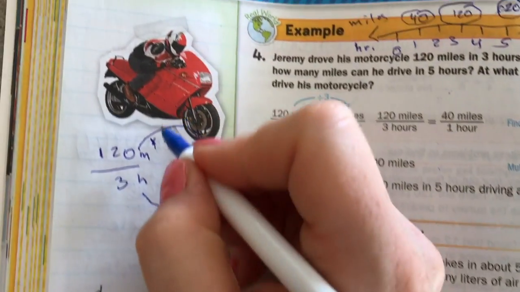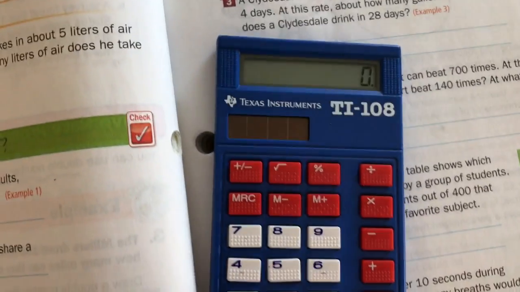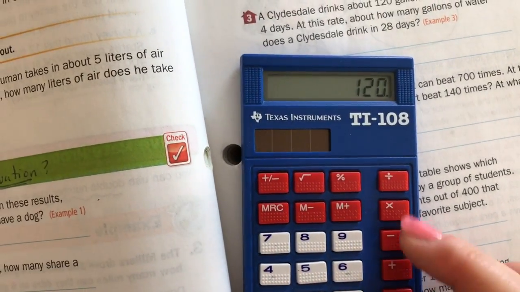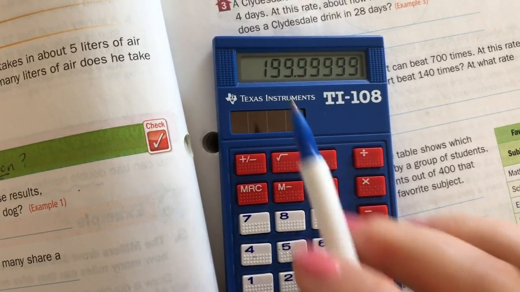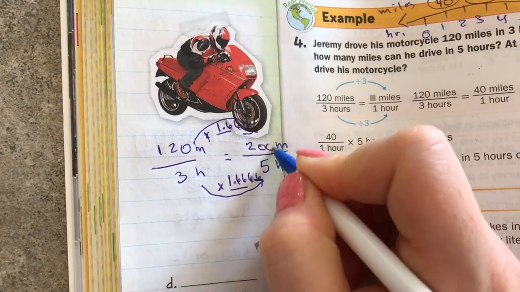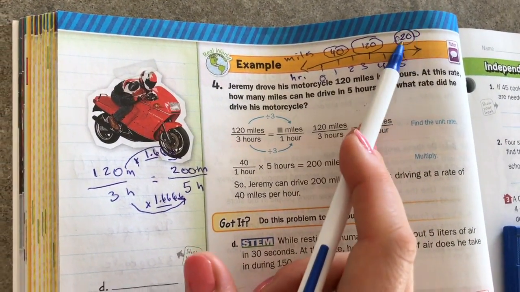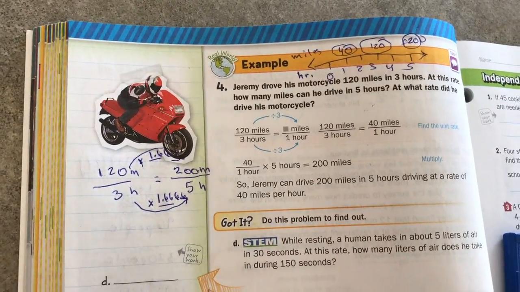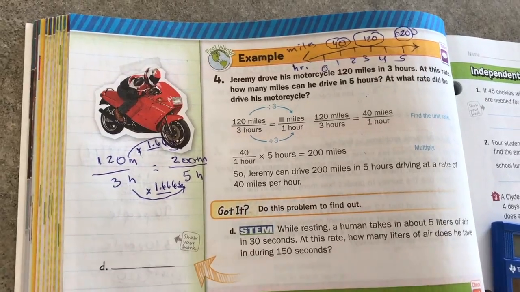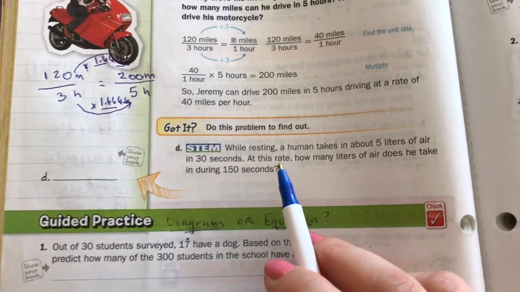All right, so let's do that to the numerator too. 120 times 1.66666. Look at that, 199.9. That's almost 200. So again, it gives you the same answer. 200, 200, 200. Draw the line, find the unit rate in an equation, or you could set up that equivalent fraction just like we did on the other page. Let's try this one. All right, last one, and then we'll do guided practice.